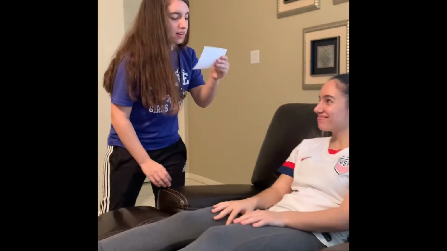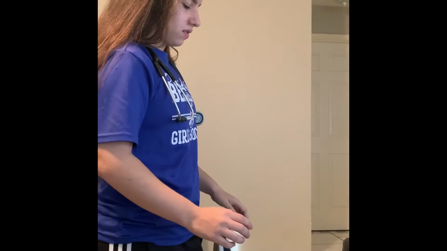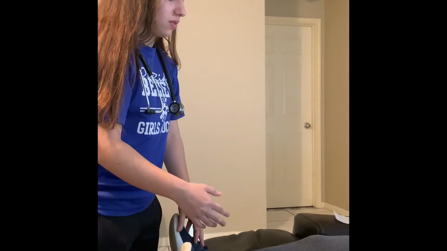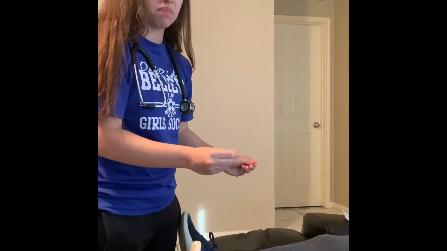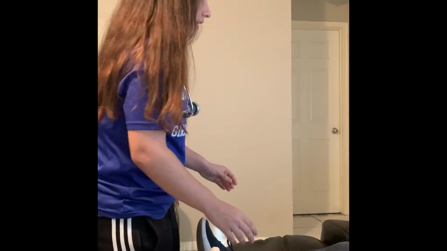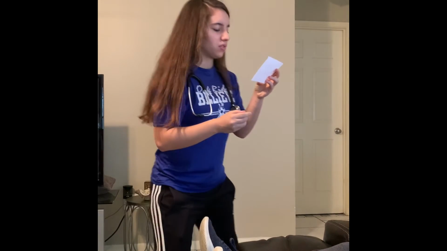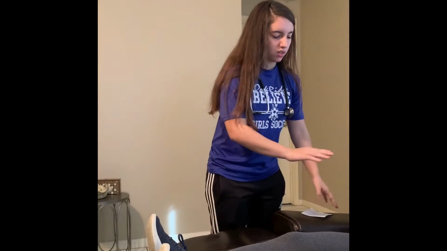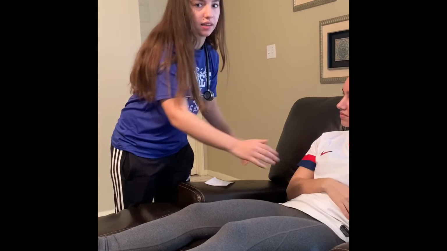That's probably high enough, huh? Okay, so I would check skin color, I would check symmetry, and I would look at the hair, if it's even throughout. I would assess if there's any spider veins and all that. And I would check the inguinal lymph nodes as well in this area on both sides.